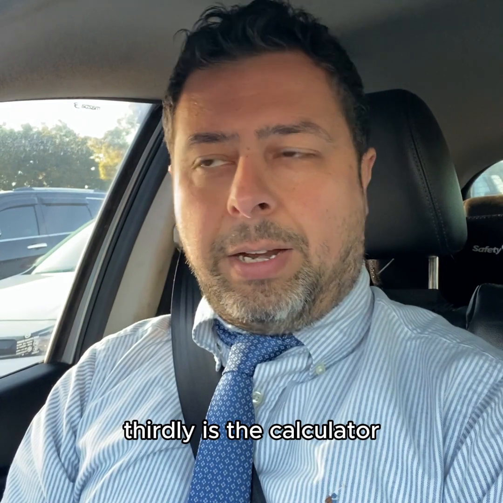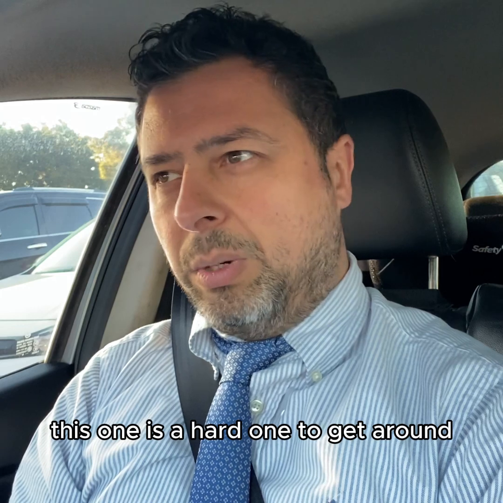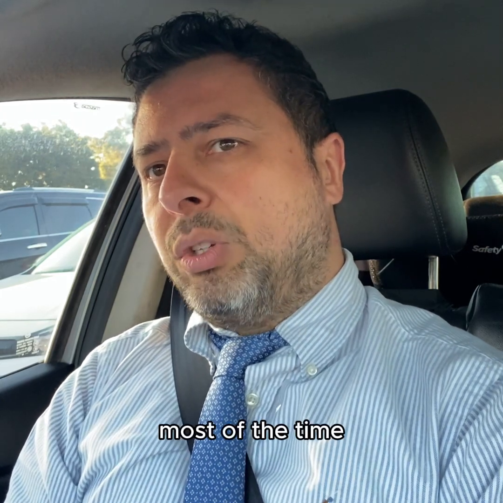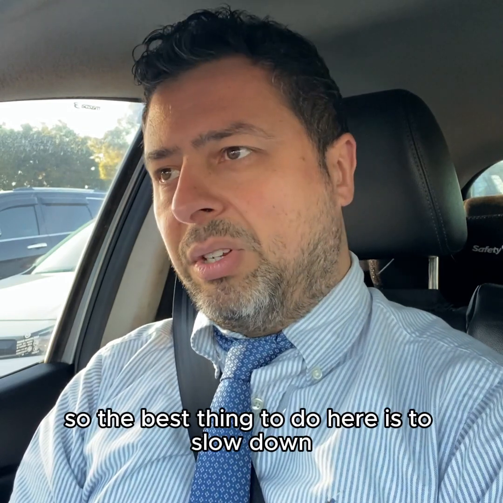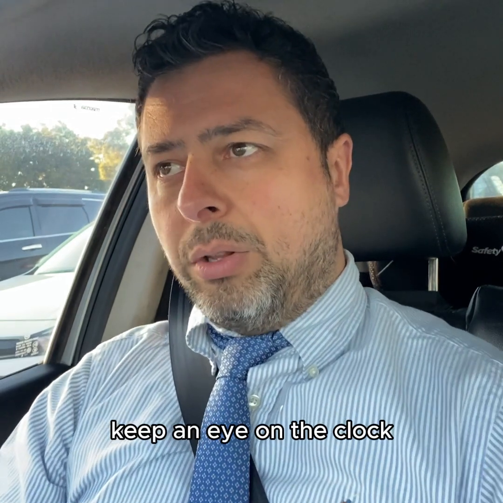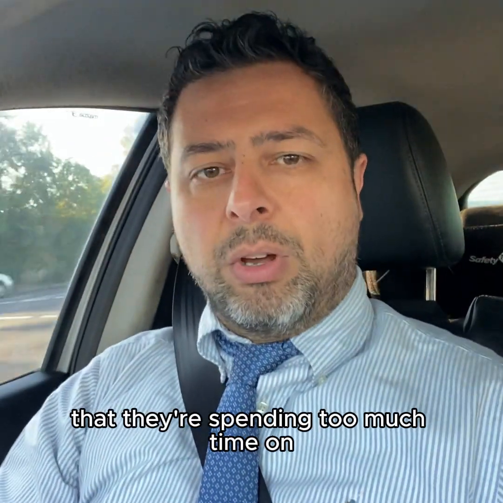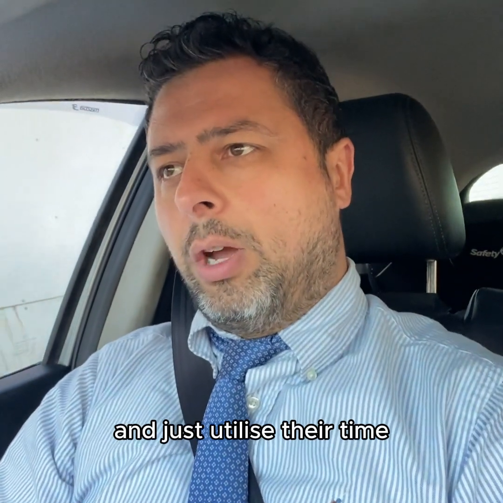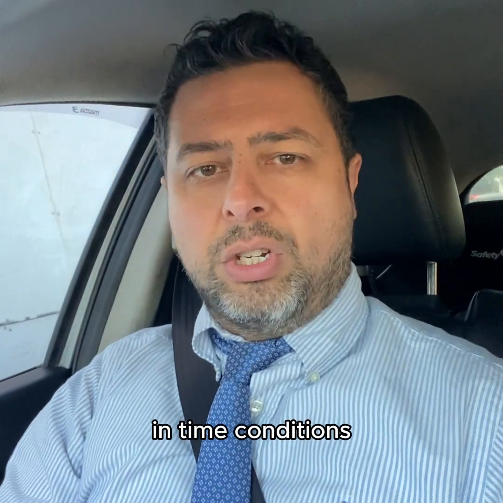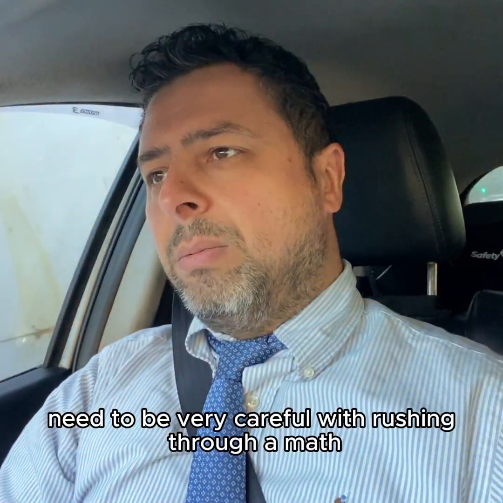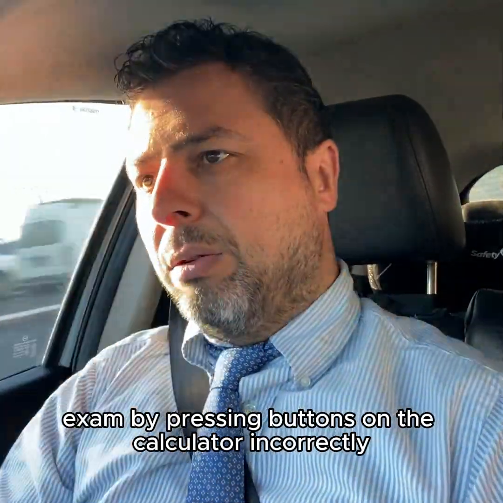Thirdly is the calculator. Students have lost marks simply because they pressed the wrong button on the calculator. This one is a hard one to get around. Most of the time students press the wrong buttons on the calculator simply because they're rushing. So the best thing to do here is to slow down, keep an eye on the clock, and make sure that they leave questions out that they're spending too much time on, and just utilize their time. So become better with time. This can be practiced with past papers in time conditions, but absolutely need to be very careful with rushing through a maths exam by pressing buttons on the calculator incorrectly.